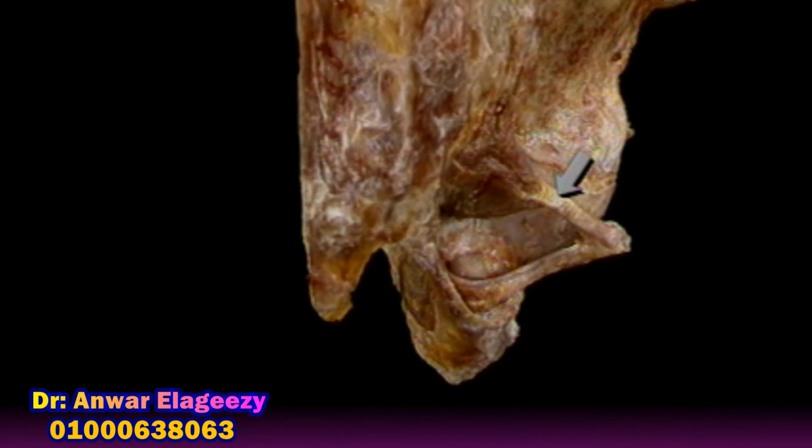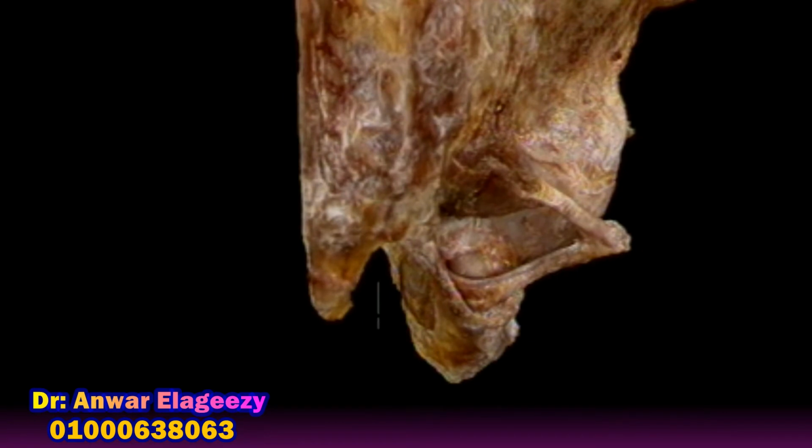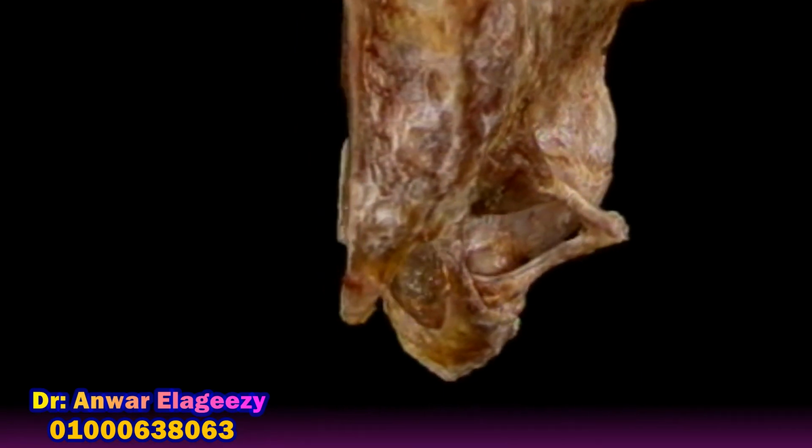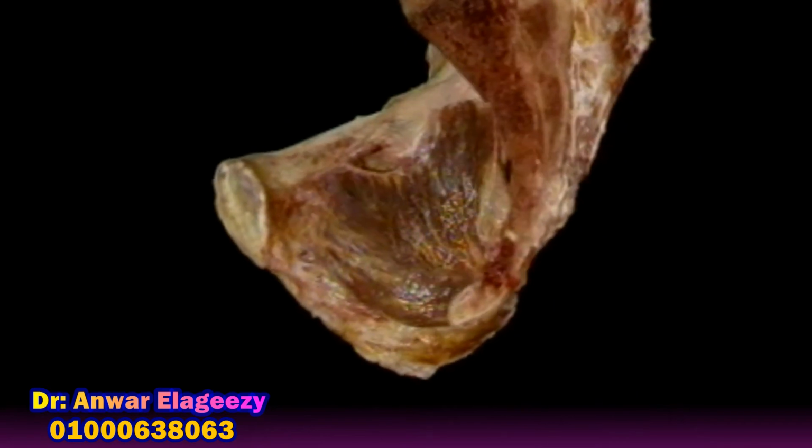Piriformis and Obturator Internus pass laterally to insert on the greater trochanter of the femur. Their actions as lateral hip rotators are shown in Volume 2 of this atlas. In this section, we're concerned to understand these two muscles simply as parts of the wall of the pelvic cavity.